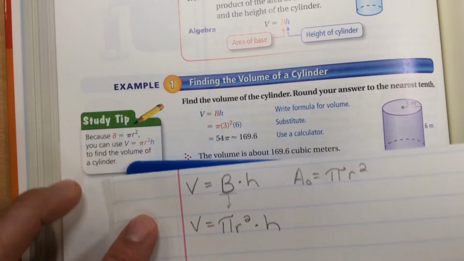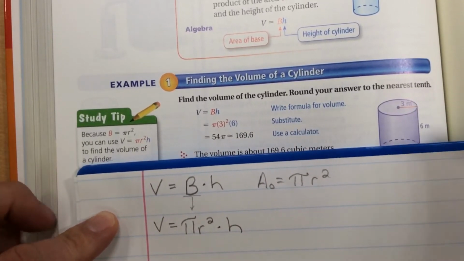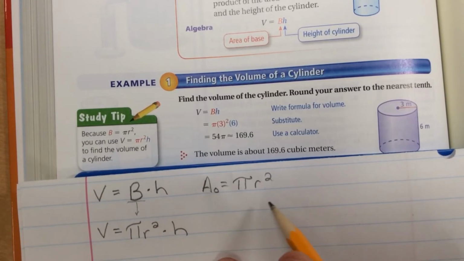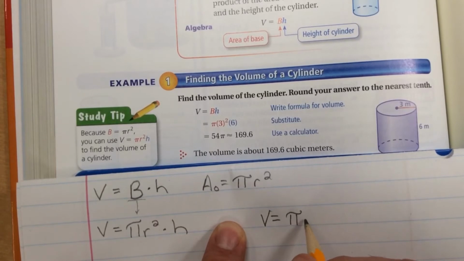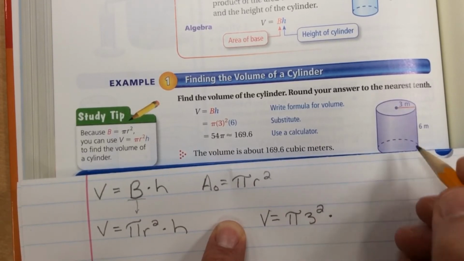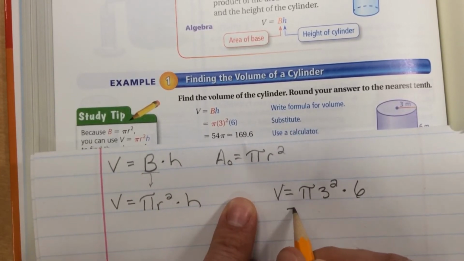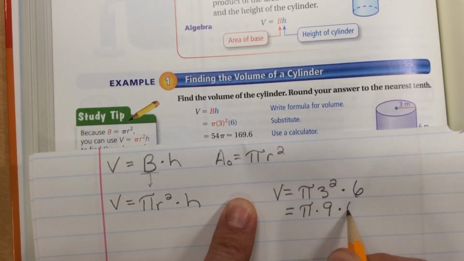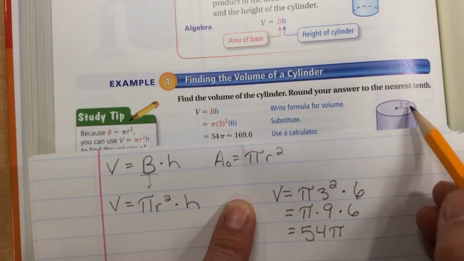So here's the first example. They give us a cylinder that is 6 meters tall and has a radius of 3 meters. So I'll do it right over here. The volume will equal pi, radius is 3, so 3 squared, times the height, which is 6. Now I've got pi times 9 times 6. 9 times 6, of course, is 54, so 54 pi. It is volume, so it'll be cubed, and it's meters cubed.